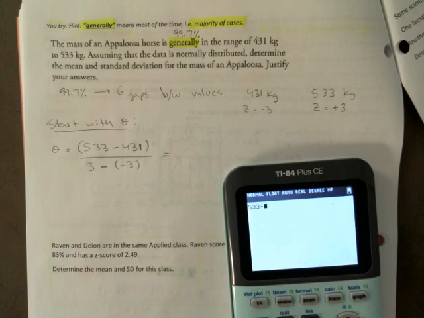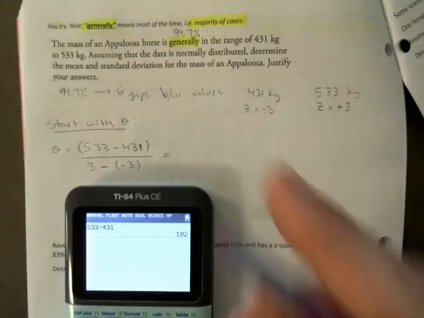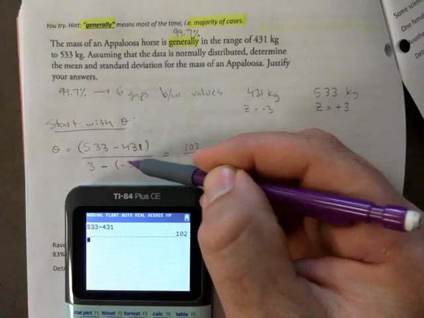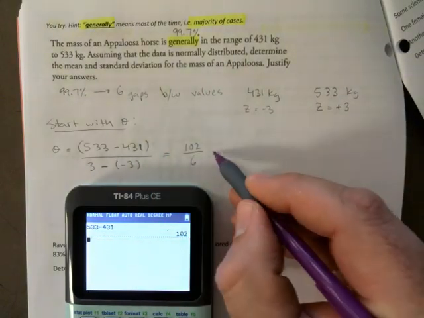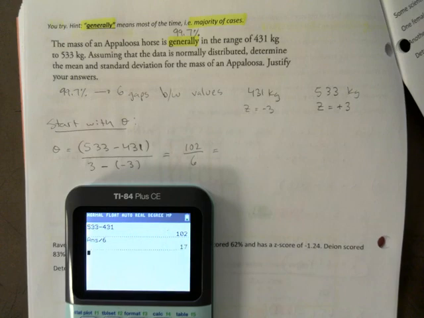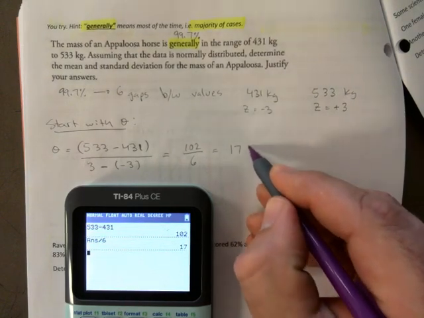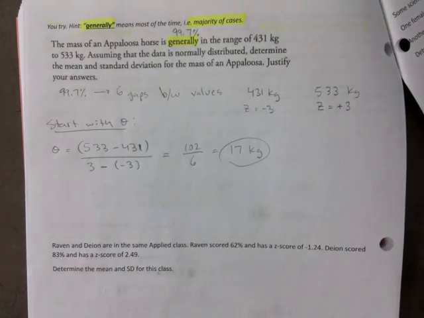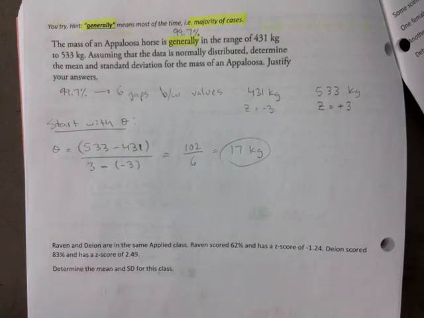So you go 533 minus 431, so it's 102, divided by 3 plus 3, which is really 6. So you're dividing 102 by 6, which is 17 kilograms. That is your standard deviation for the horses in this case.